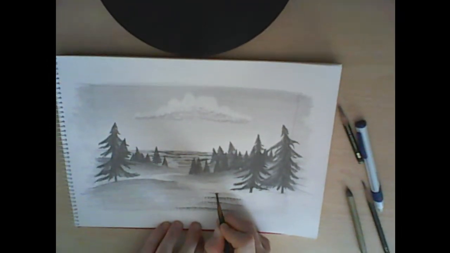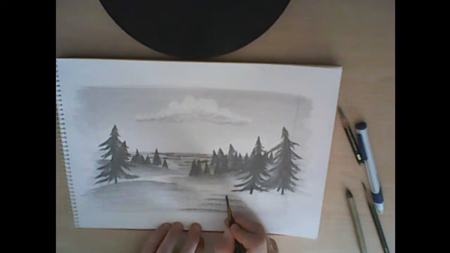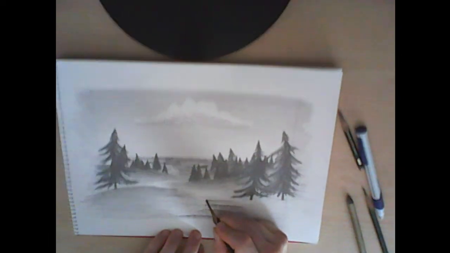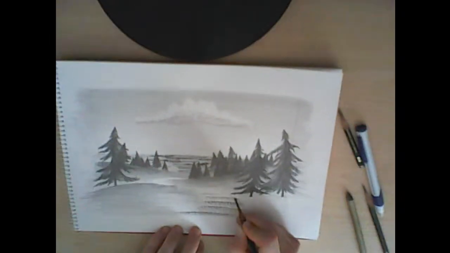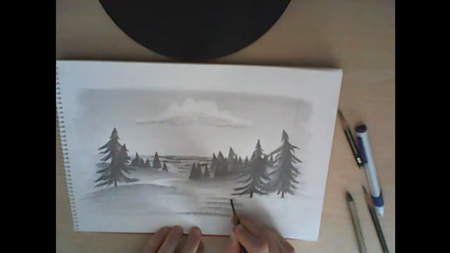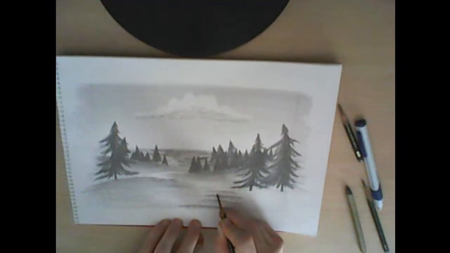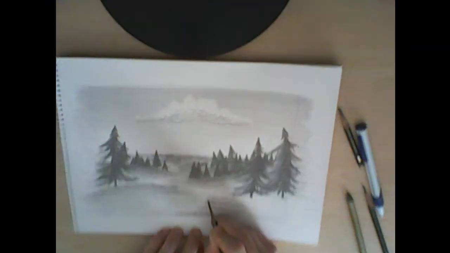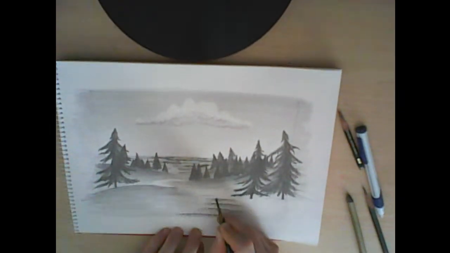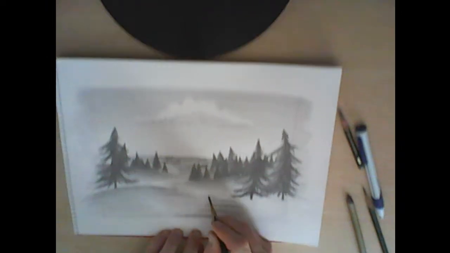Same thing for over here. A lot of dots up here. And then fewer down here. Here as well.